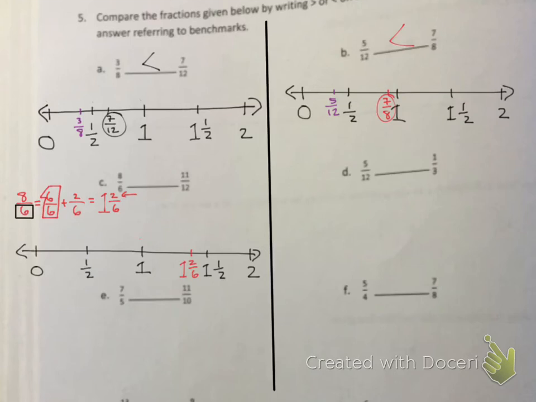Awesome. So let's check out where 11/12 goes. And 11/12 is definitely less than a whole. So we got 0/12, we got 6/12, and we have 12/12. And 11/12 is going to go right before the whole number. All right, so it looks like 1 and 2/6 is indeed larger. Boom. So our mixed number is larger here.